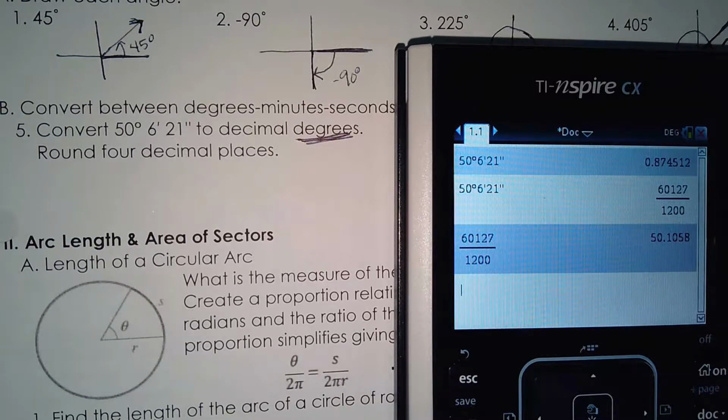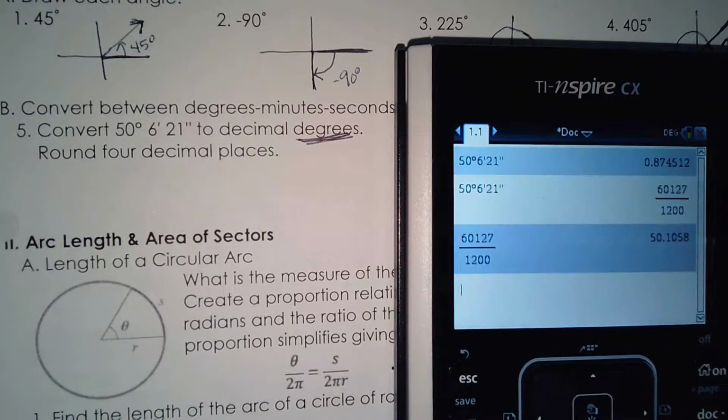Are we okay with that? Do we have any questions? Cool. So we're rounding to 4 decimal places.